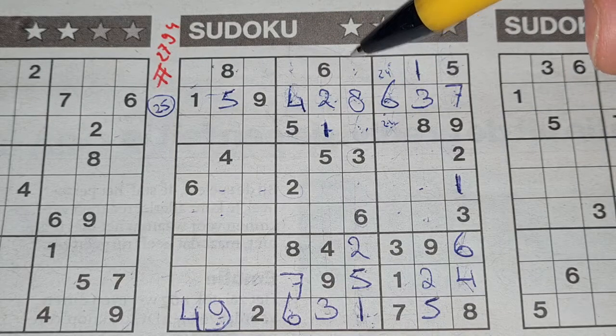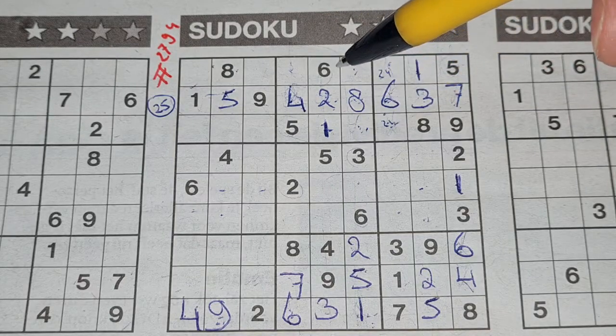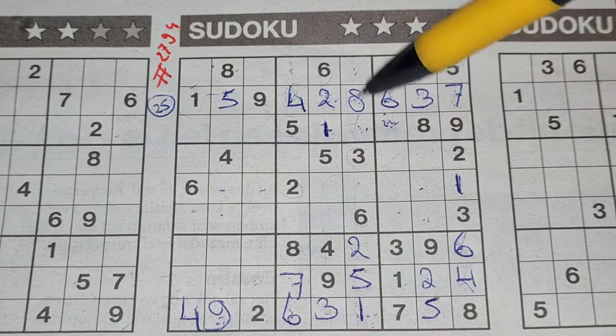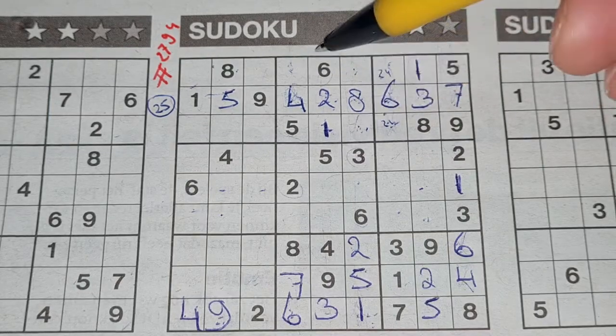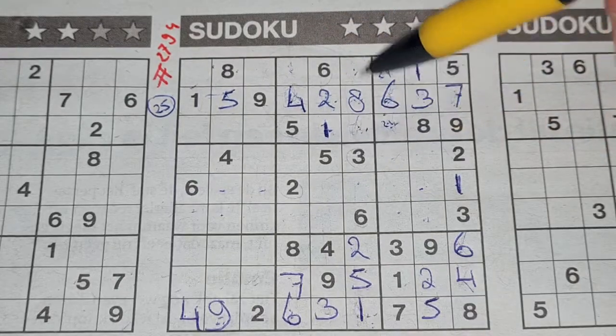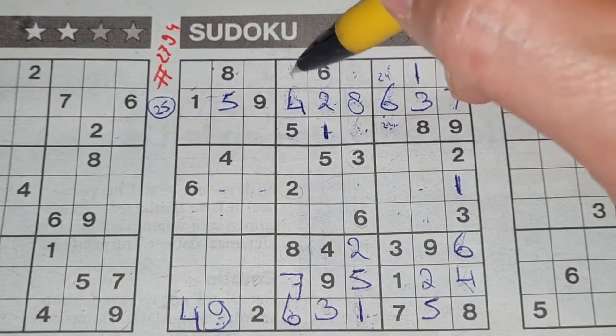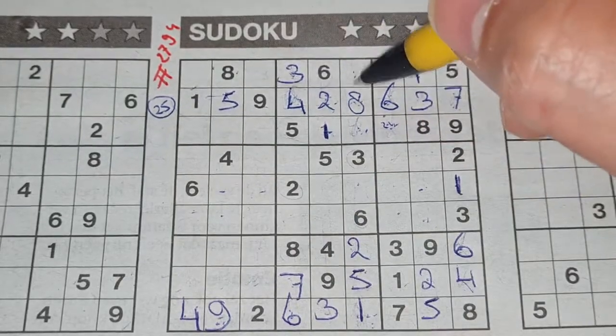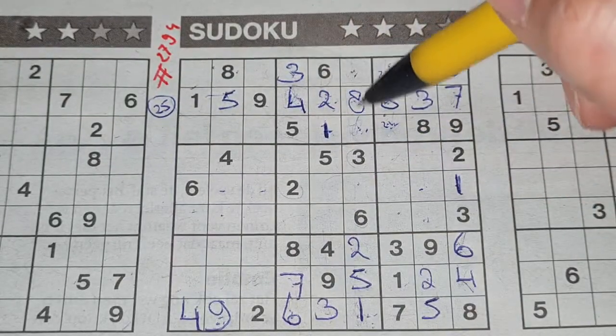7, 9. One of the missing numbers here is the number 3 in this big square. We see here 3, no 3 in these 2 boxes. So 1 box left for the 3 should be there. 2 numbers left in this big square for the numbers 7 and 9.